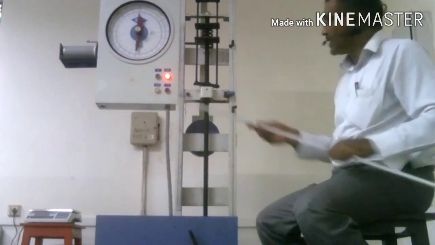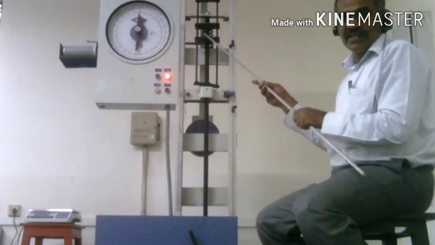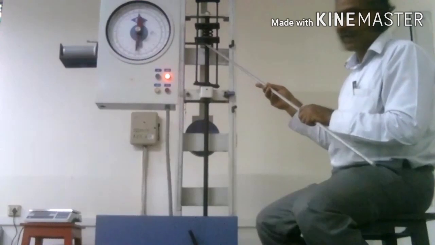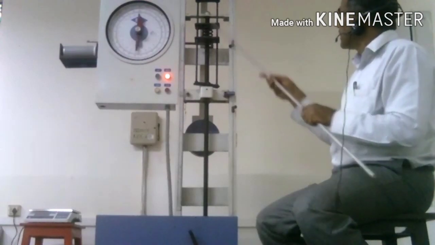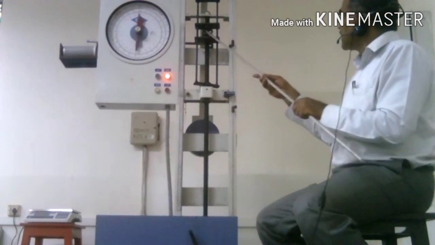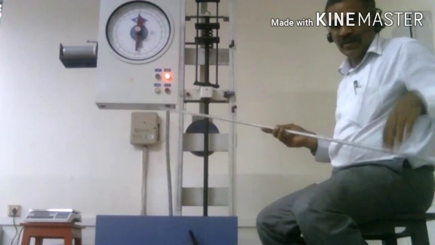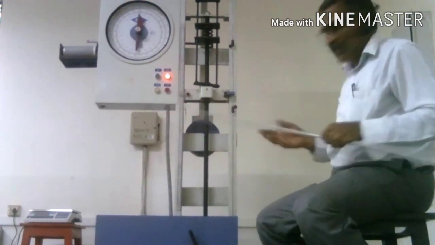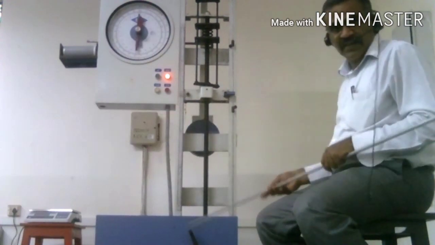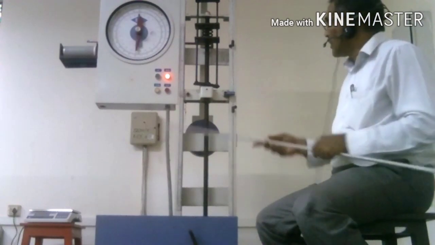Here is the spring. It is fixed between two plates. Here there is a lower plate and here there is an upper plate. In between these two plates, a spring is fixed. Now you can apply the axial load. You can apply axial load using this handle, or using a motor.